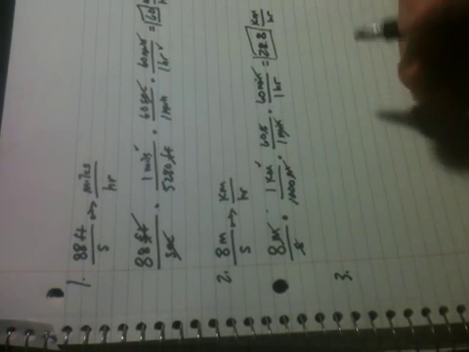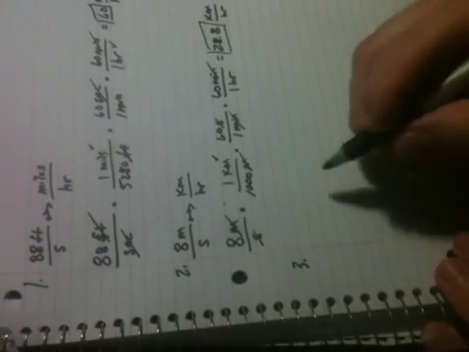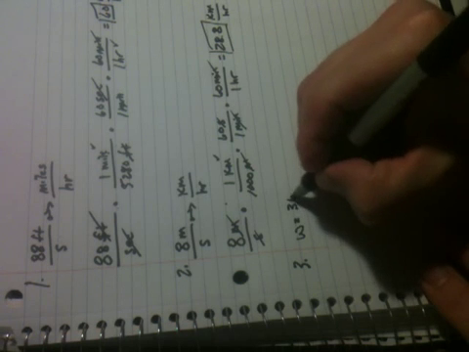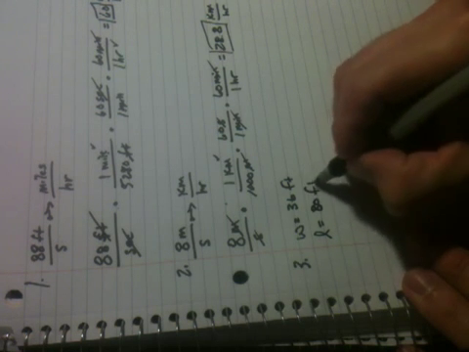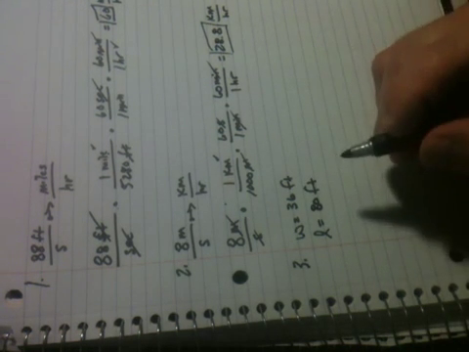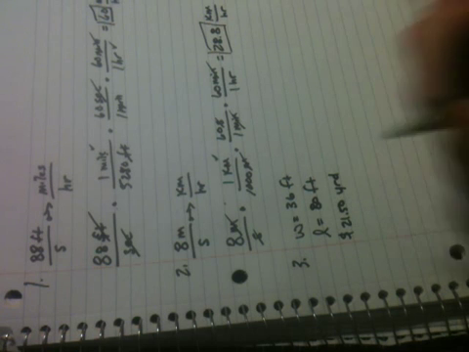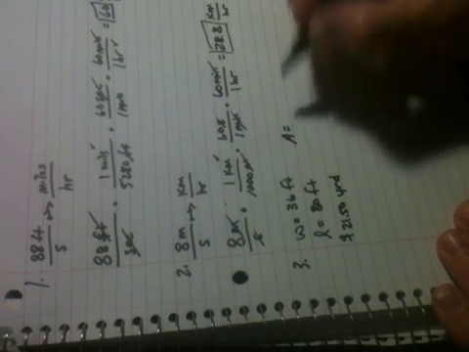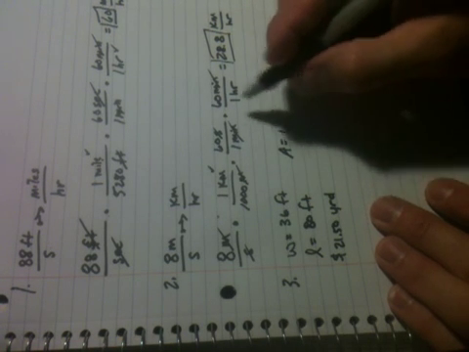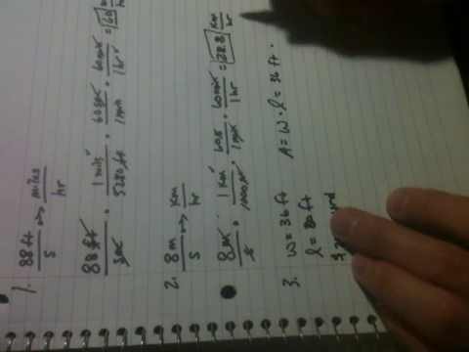Number 3, a carpet is to be placed in a meeting hall that is 36 feet wide. Wide equals 36 feet. And 80 feet long. So your length is 80 feet. At $21.50 per square yard, how much will it cost for the carpet for the meeting hall? So the area of a rectangle, because this would be a rectangle, is the width times the length. We already have both, so that's going to be 36 feet times 80 feet.